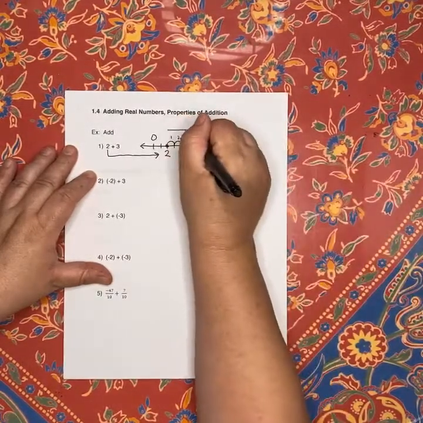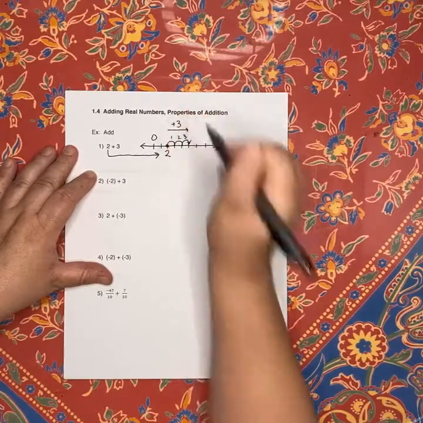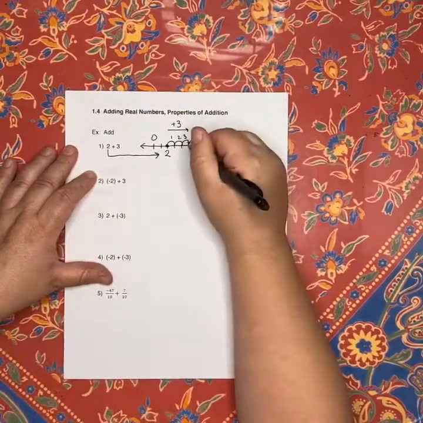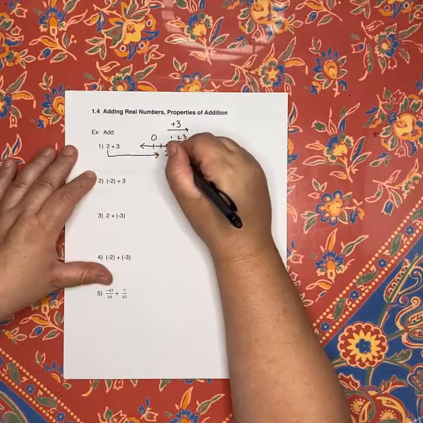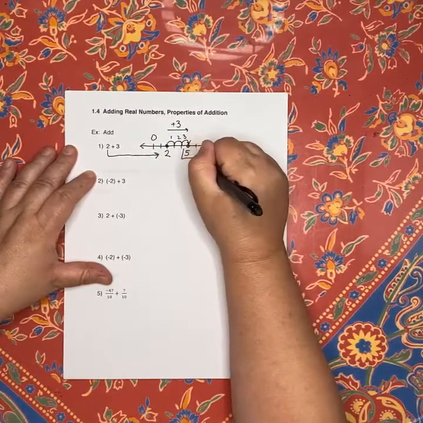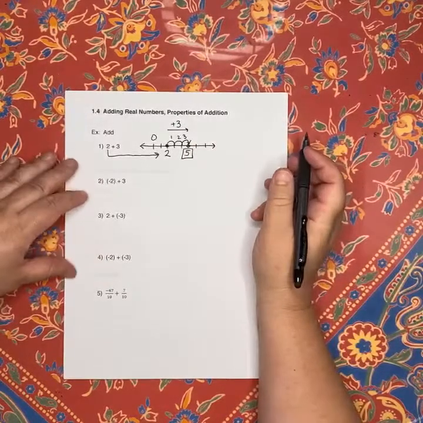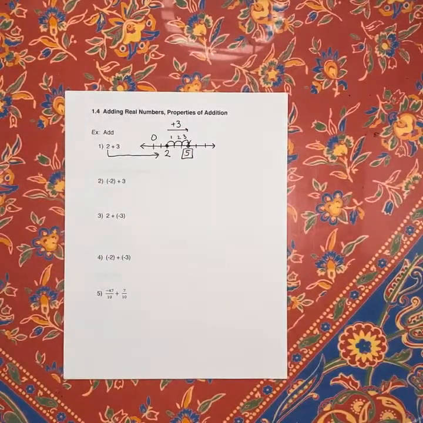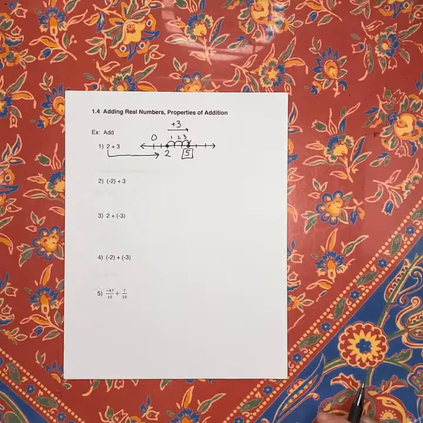So I have added 3 spots. And this is 1, 2, 3, 4, 5. Yep, I end up at 5. Woohoo! And I know if you told anyone, yes, what did we do today in college? We learned to add 2 plus 3.